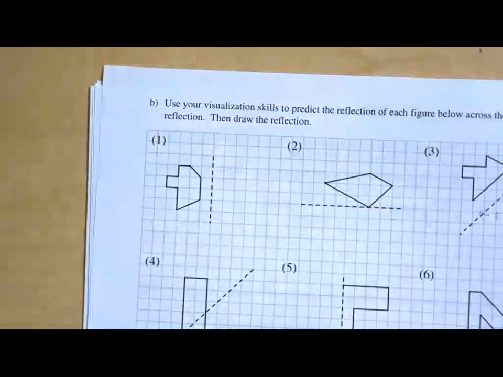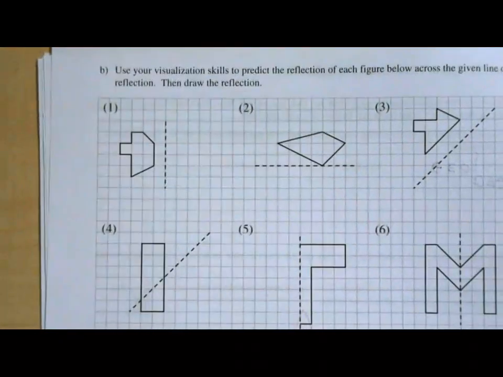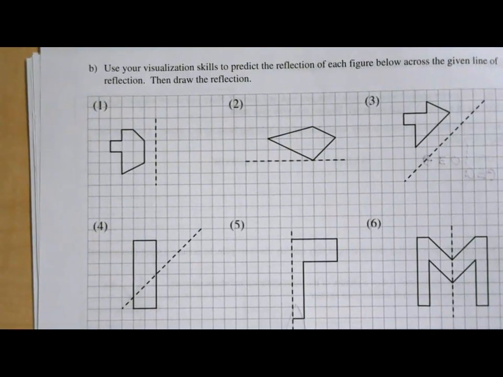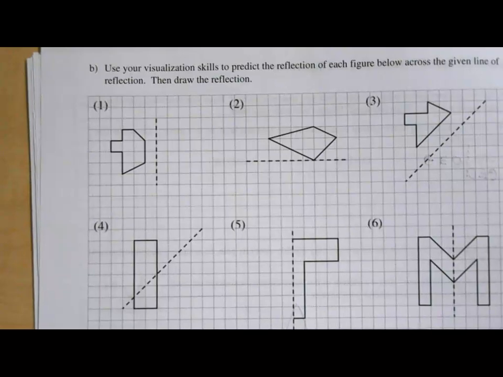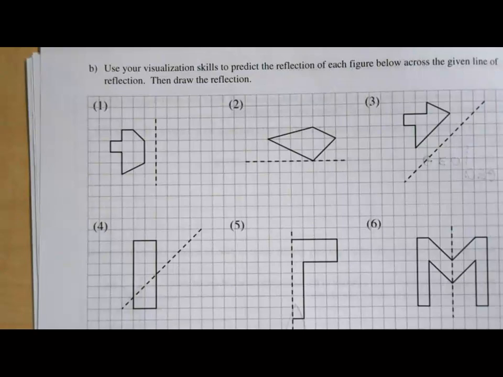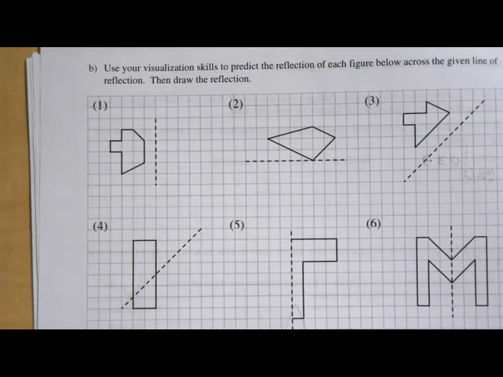Go ahead and flip over. We are going to practice doing some reflections. Now, many of you are going to find, so there's something we need to pause and talk about for geometry. There is a spatial visualization skill that we're going to be using a lot in this class.